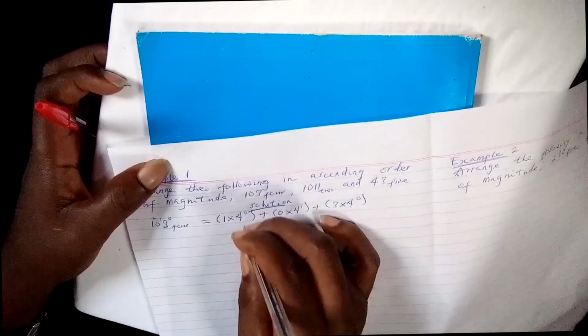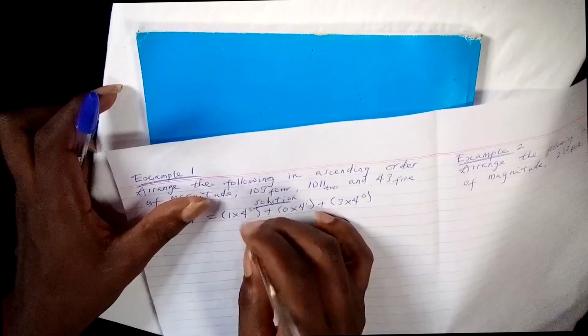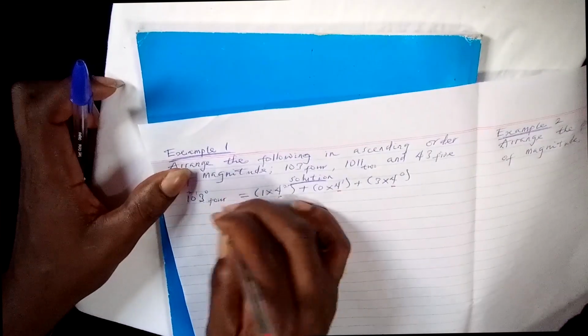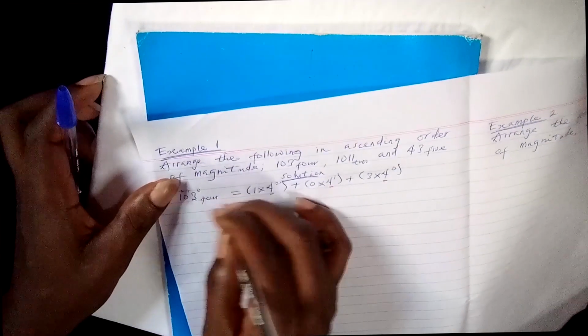This 4, this 4, this 4. The 4 that we see here and here are the base that we are dealing with at this juncture.